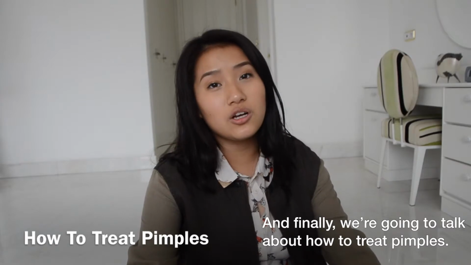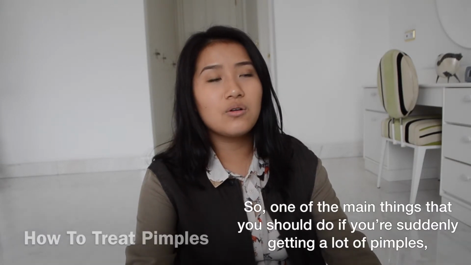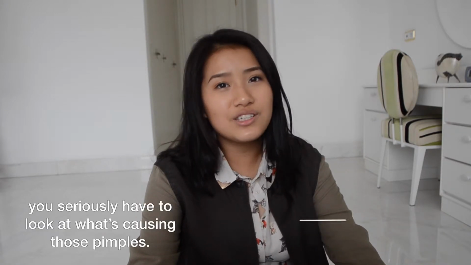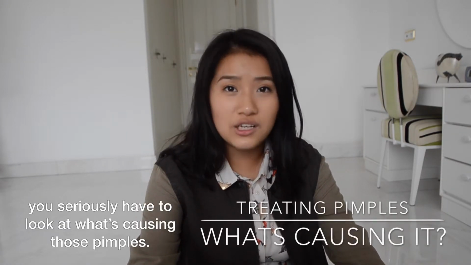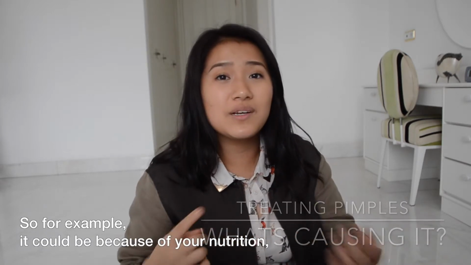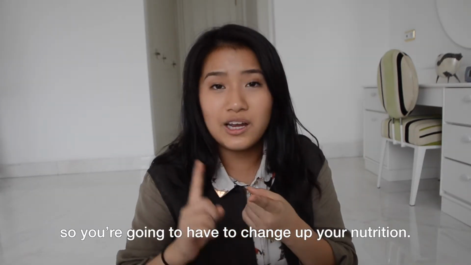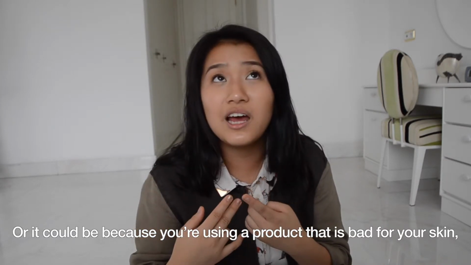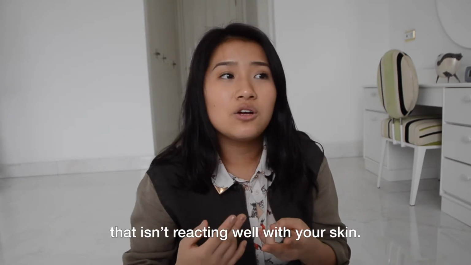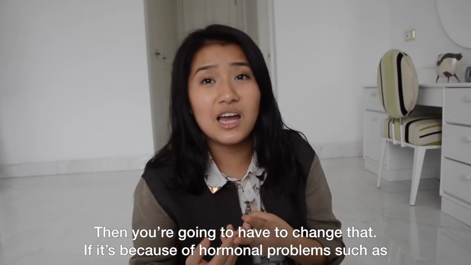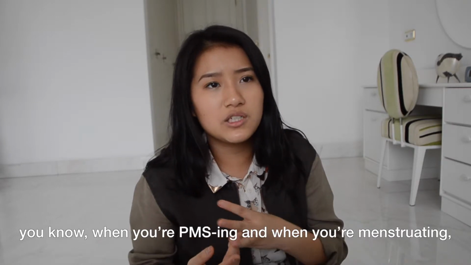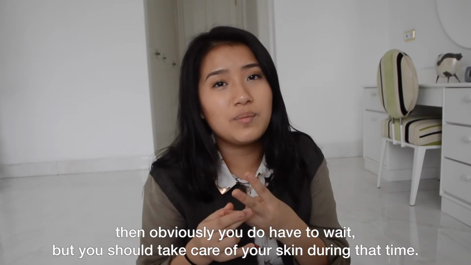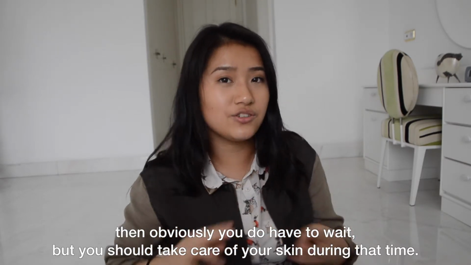And finally, we're going to talk about how to treat pimples. So one of the main things that you should do, if you're suddenly getting a lot of pimples, you seriously have to look at what's causing those pimples. So for example, it could be because of your nutrition, so you are going to have to change up your nutrition. Or it could be because you're using a product that is bad for your skin, that isn't reacting well with your skin, then you're going to have to change that. If it's because of hormonal problems, such as when you're PMSing and when you're menstruating, then obviously you do have to wait, but you should take care of your skin during that time.